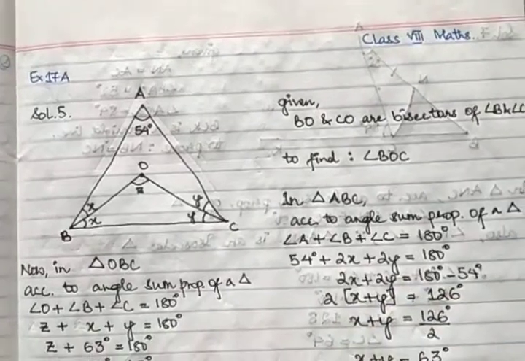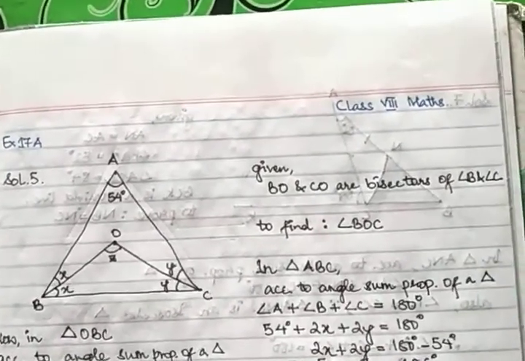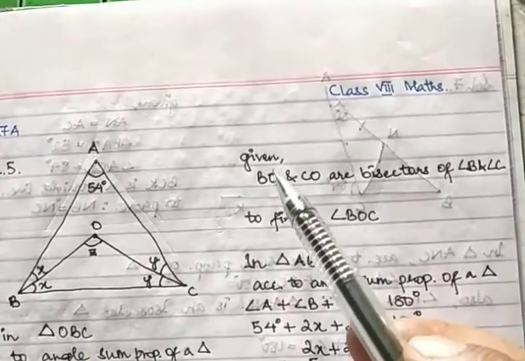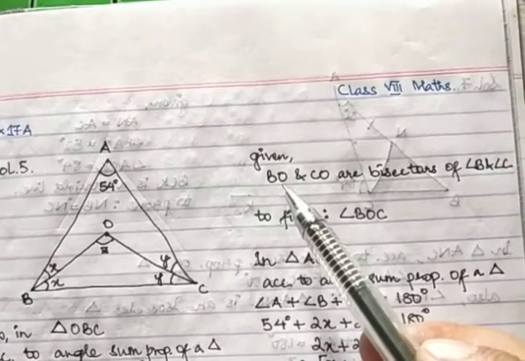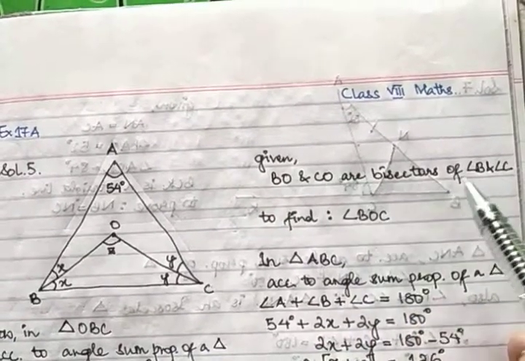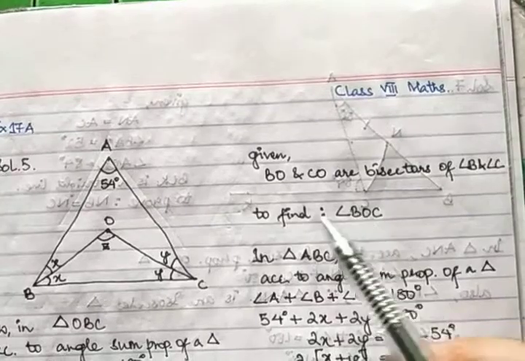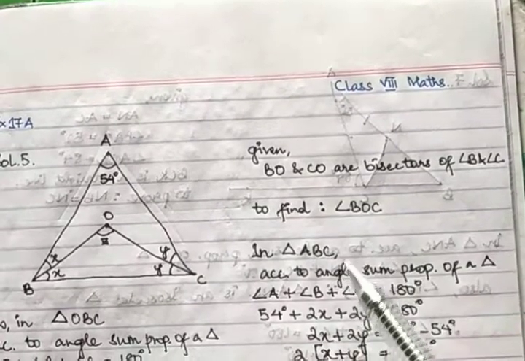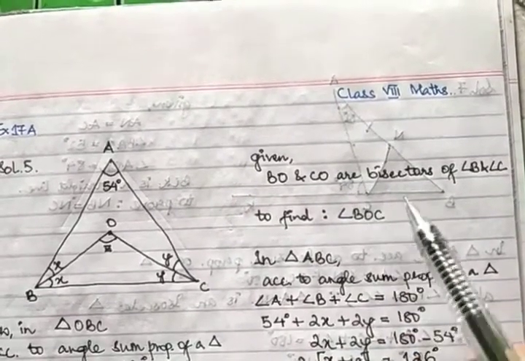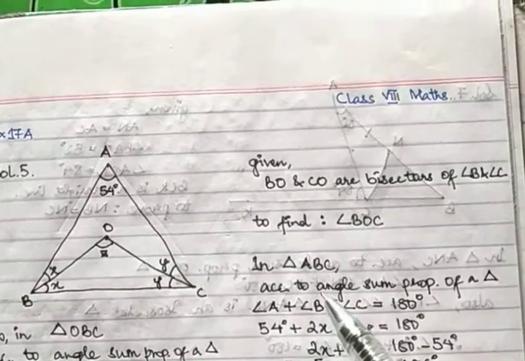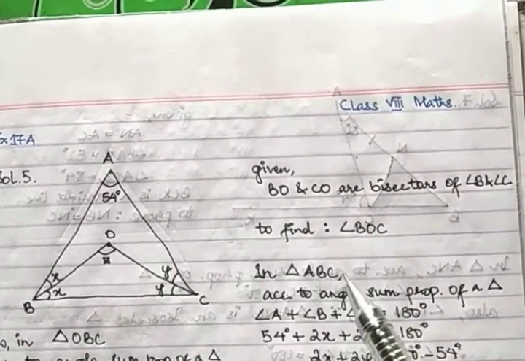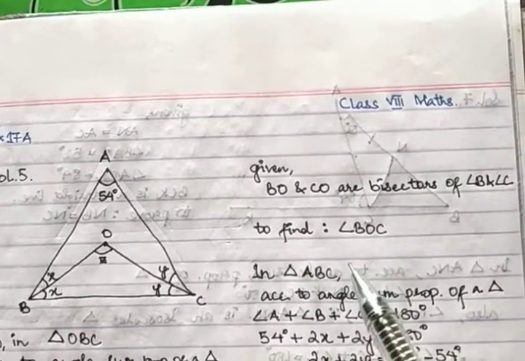Now let's check the given facts of the question. BO and CO are bisectors of angle B and angle C, and we need to find angle BOC. This is the exact way of approaching and writing the solution of the sum. The way of writing is also very important.